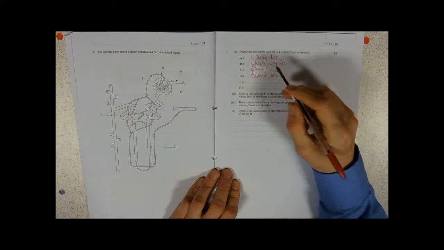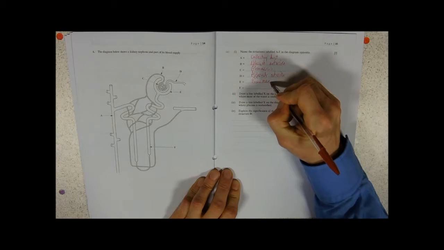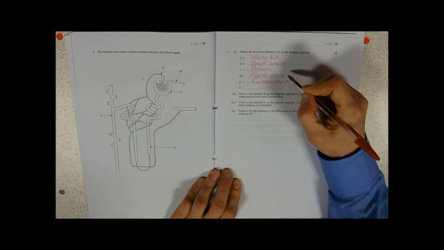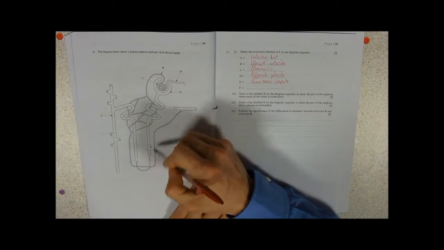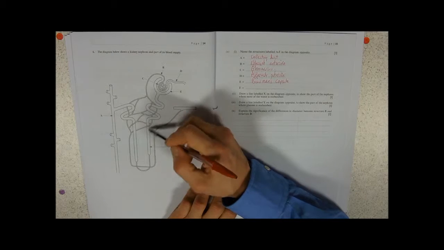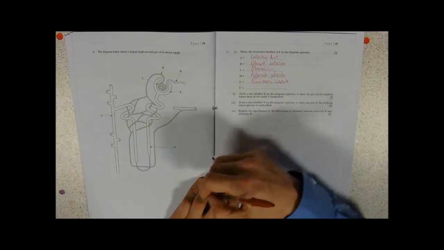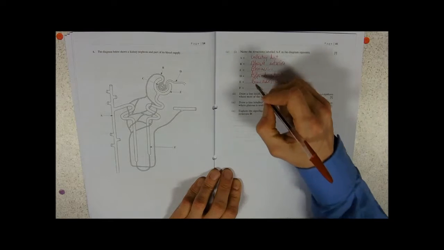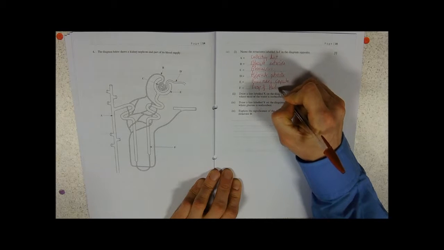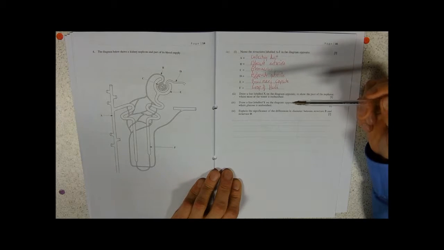E, that's our Bowman's capsule, or sometimes called the renal capsule, and F, well, it is the descending limb, but that's not good enough. We want, what's the name of this structure? So you can say descending limb of the loop of Henle, or just loop of Henle.